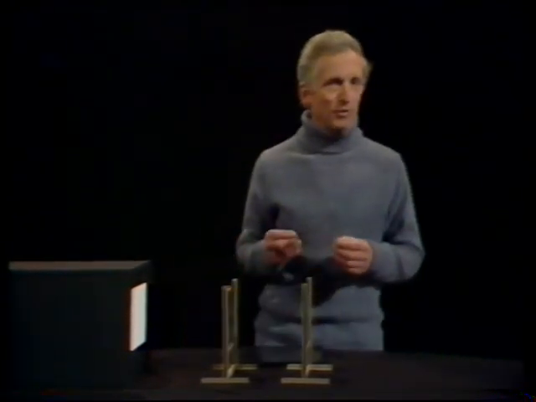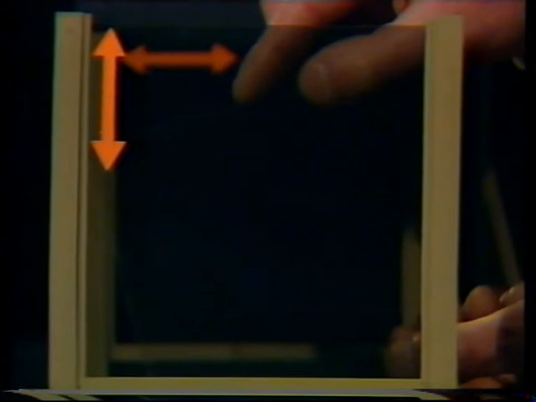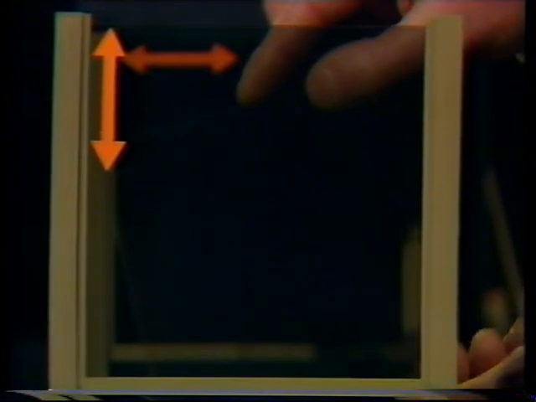Now, watch what happens when I hold this sheet of mica parallel with the Polaroid sheet and rotate it. It goes dark 1, 2, 3, and 4 times in a complete rotation through 360 degrees. Now, those dark positions are called extinction positions, and they happen at 90-degree intervals.